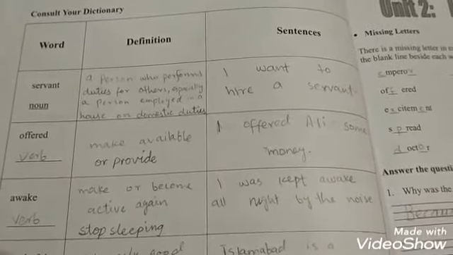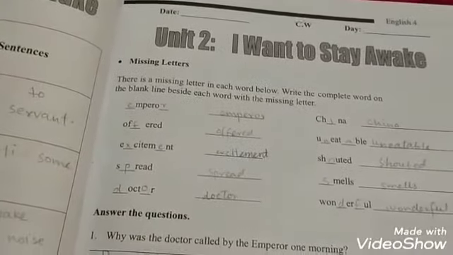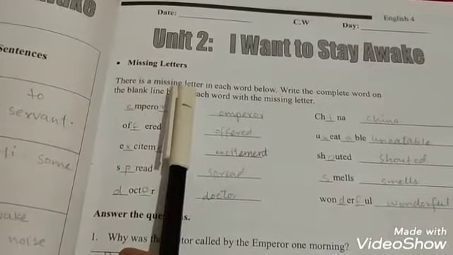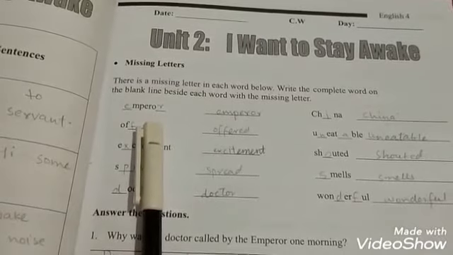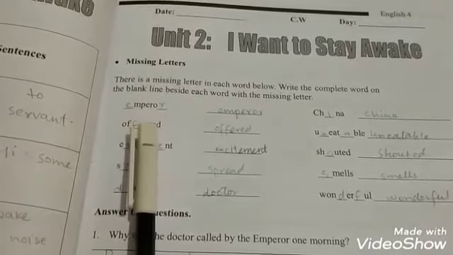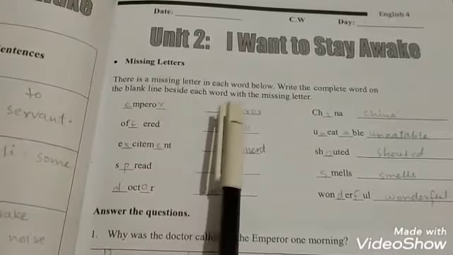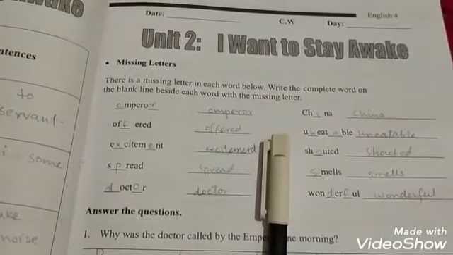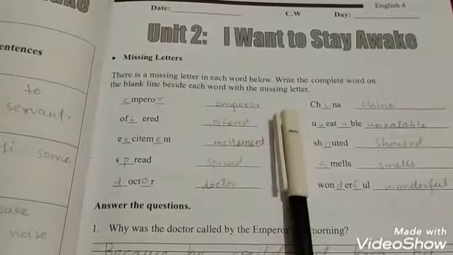Move towards the next page, that is page number 7. We will do the exercise as well. Mention date and day. Here's a question, missing letters. It means some words are given and letters are missing from them. You have to complete them by writing the missing letters. There is a missing letter in each word below. Write the complete word on the blank line beside each word.